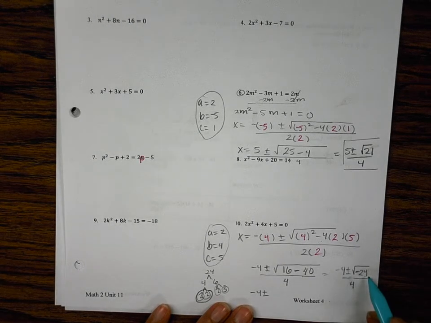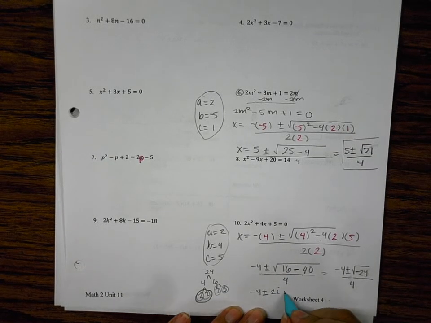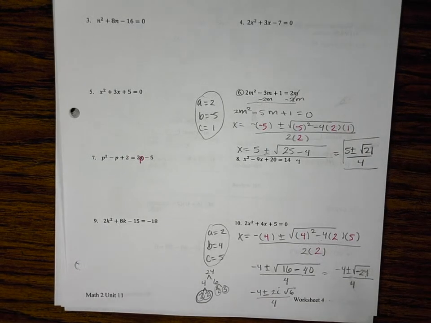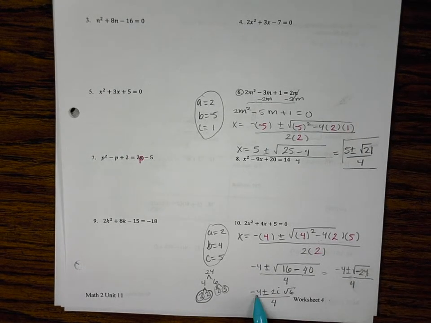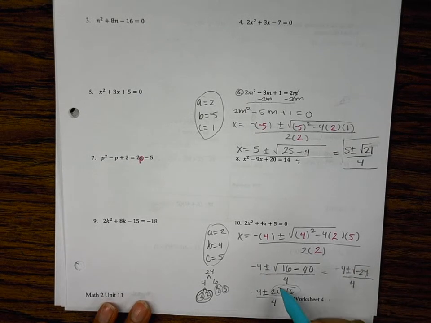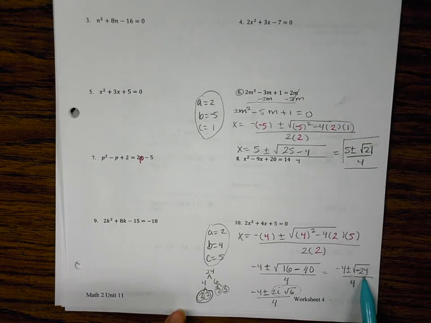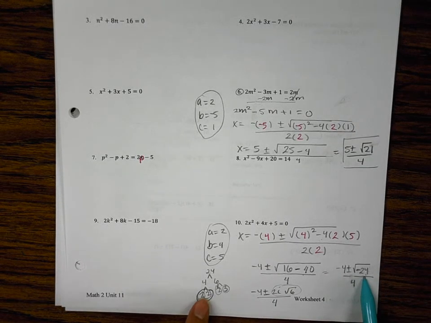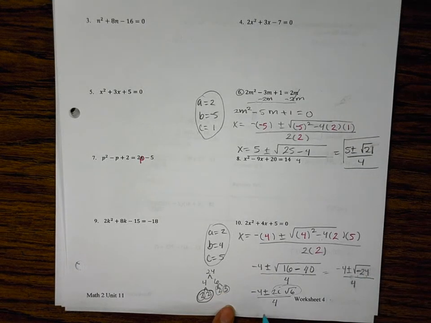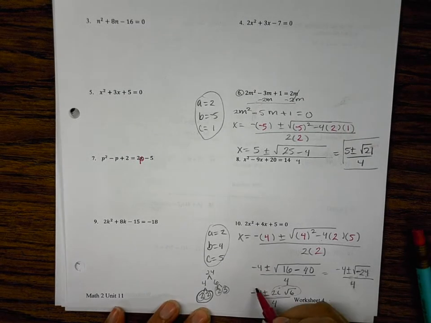So that gives me, let's see, negative 4 plus or minus. Now because it's negative, an I is also going to come out. So that 2, an I, and a root 6 stays in, all over 4. Now before I reduce, negative 4 stayed negative 4. The square root of negative 24 became 2i root 6. We did that yesterday. Where am I getting the 2i from? 24 breaks down into 2, 2, 2, 3. This 2 comes out. That 6 stays in. The I is because it's negative. So 2i root 6 all over 4.